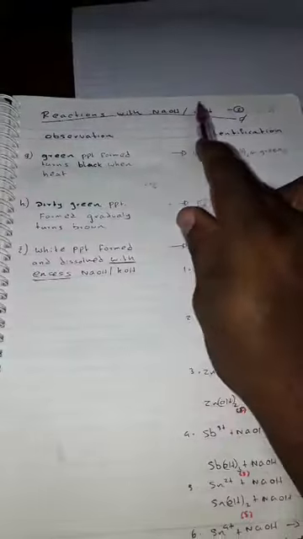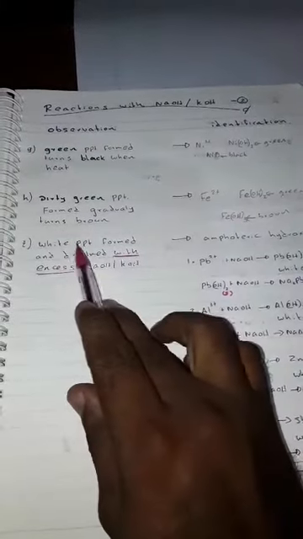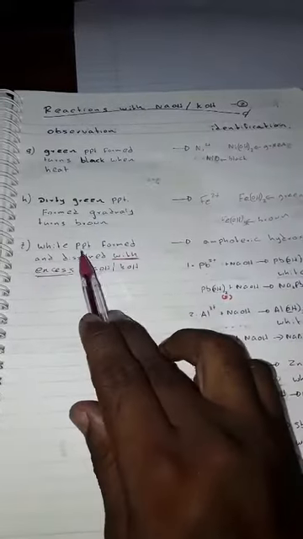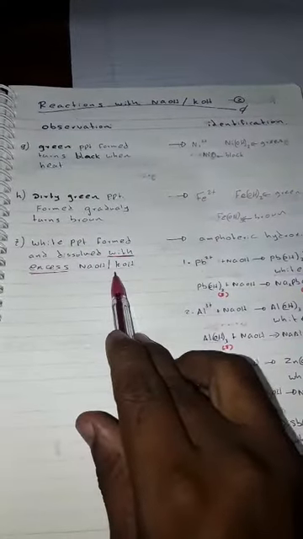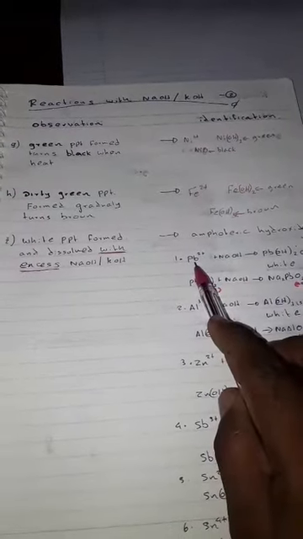They are amphoteric, right? So now look here. When sodium hydroxide or potassium hydroxide is added, a white precipitate is formed and it dissolves with excess sodium hydroxide or KOH. There should be an amphoteric cation. Pb2+ is amphoteric.